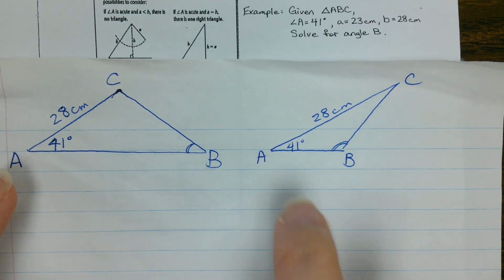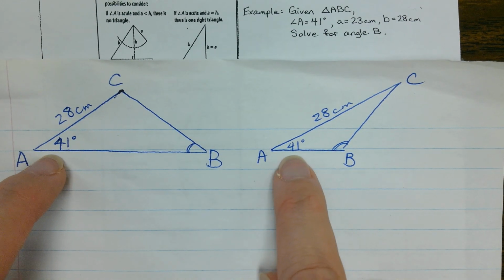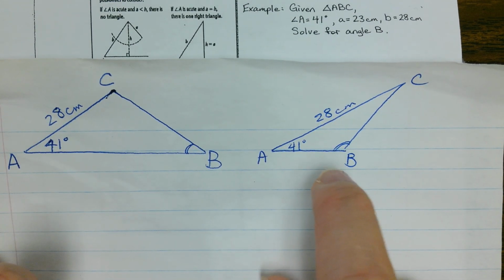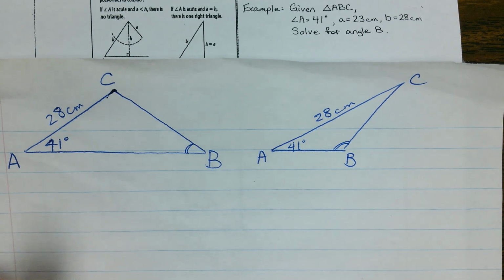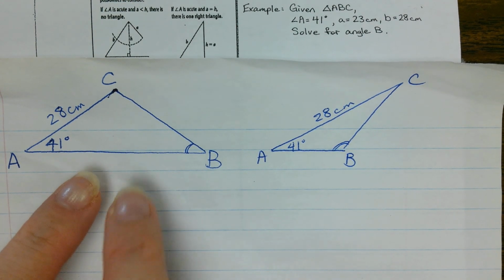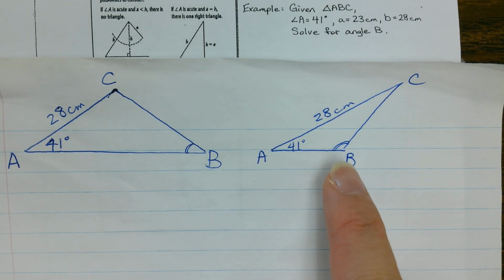So you see how both are correct. 41 degrees for angle A, and length b is 28. So both of them are possible. That's why this is called an ambiguous case, because you could draw an acute triangle. You can also draw an obtuse triangle.